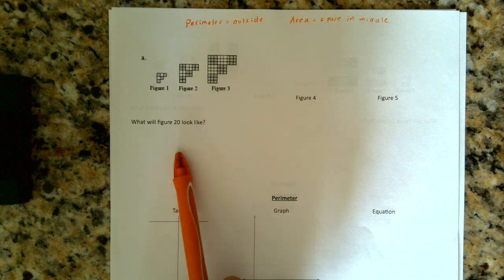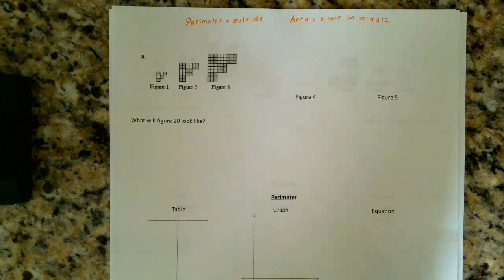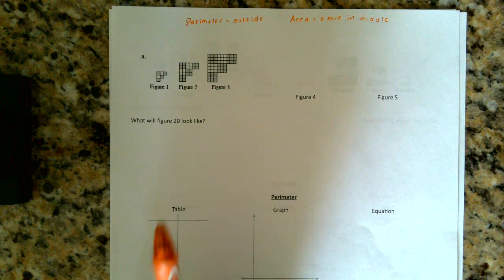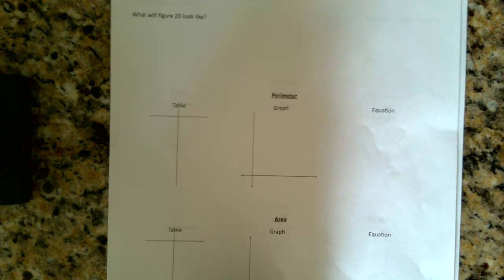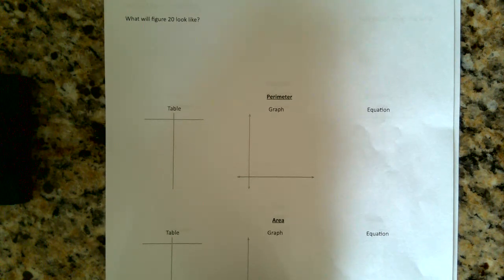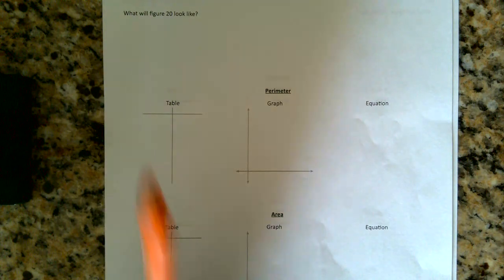Obviously, you're not going to draw figure 20, because you won't have enough space in your notebook or on the piece of paper that you're using. But keep that in mind. What it wants you to do is keep a table: what happens to the perimeter of the figure as it starts to go up.